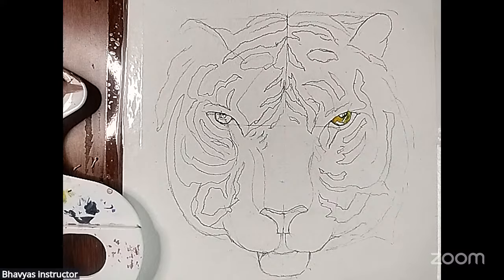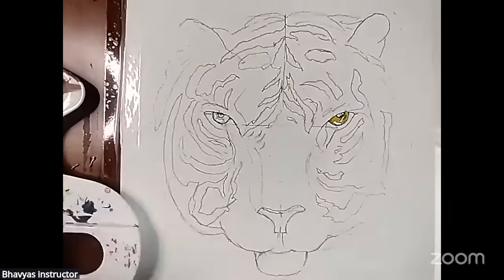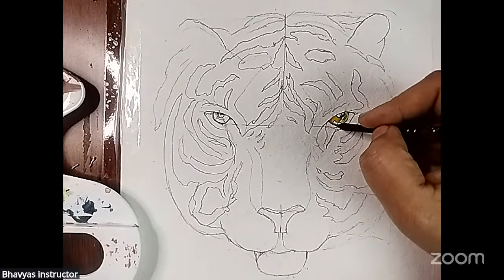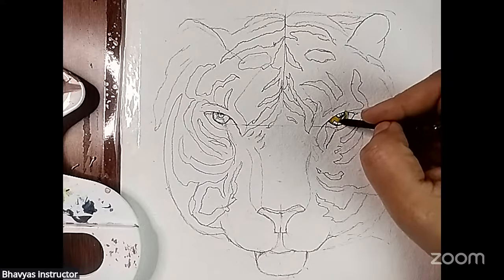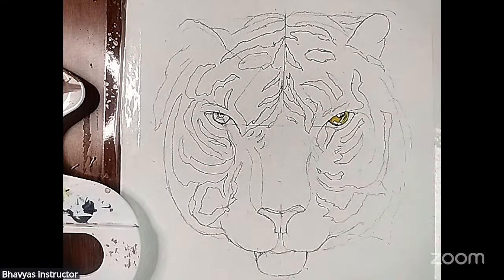Okay. Do it, everyone. Now with yellow ochre, I'll make one line here, which is the shadow of the eye. Okay.